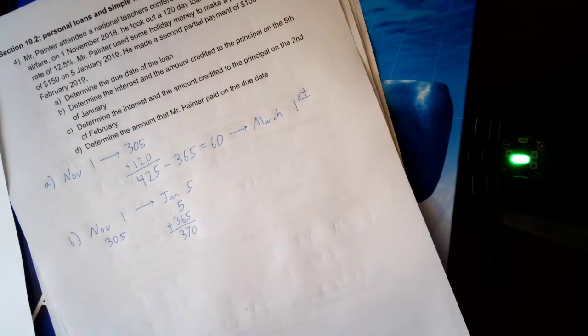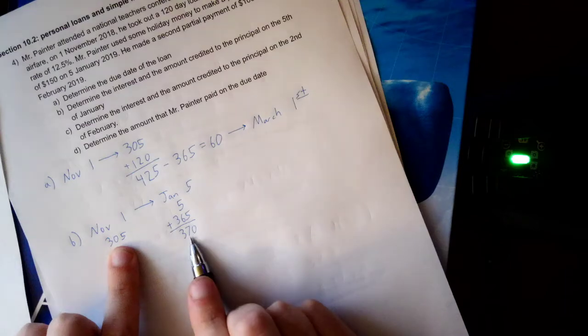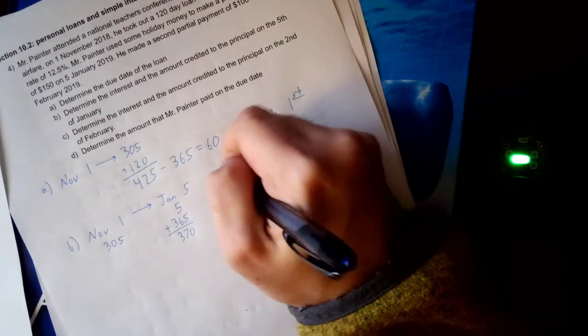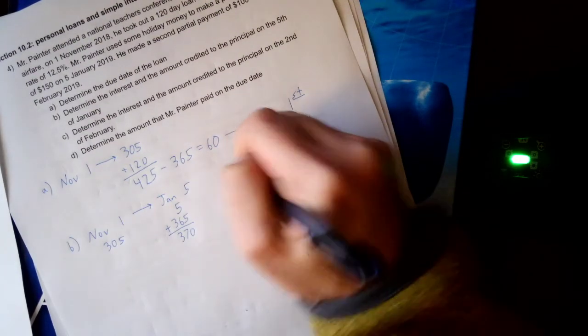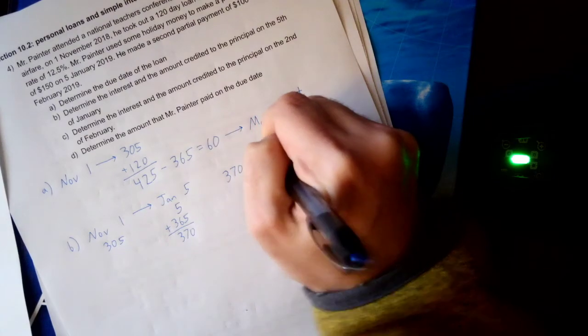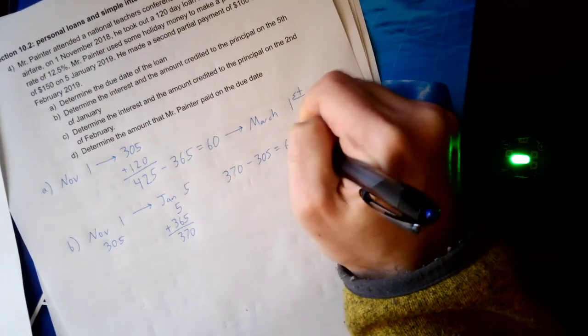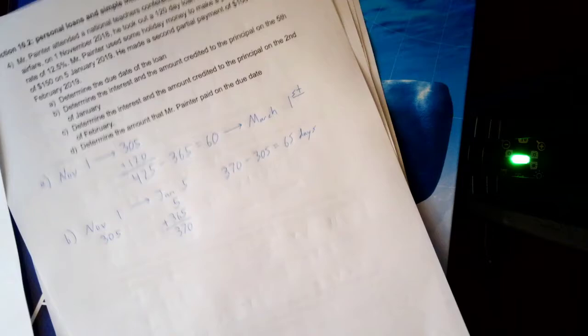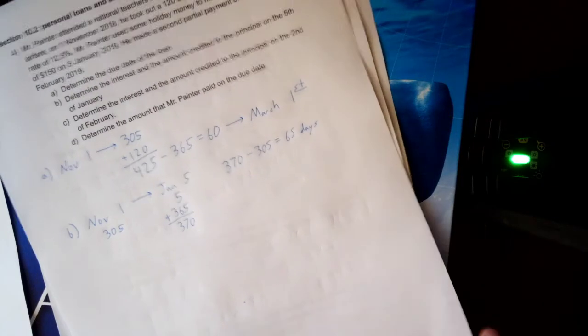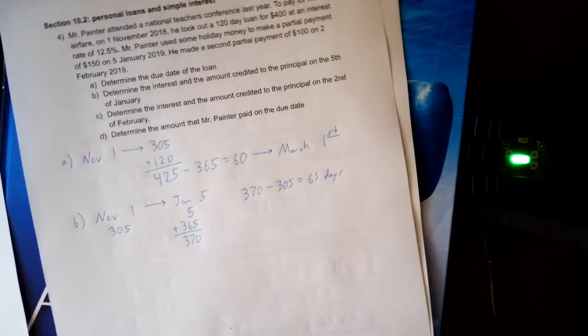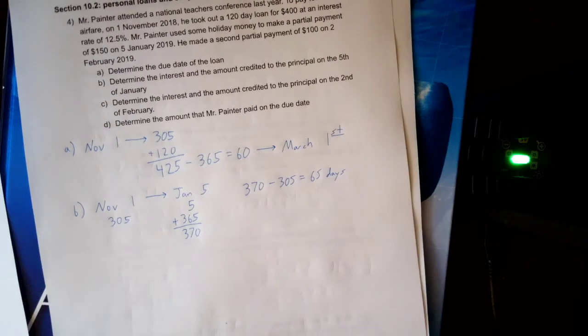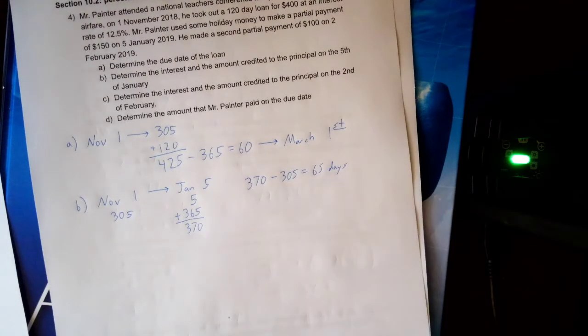We're counting the days into the next year. So 305 to 370, well, how many days pass between those two dates? That's 65 days, right? 65 days have passed between November 1st and January 5th. Notice we keep using the fact that there's 365 days in a year.